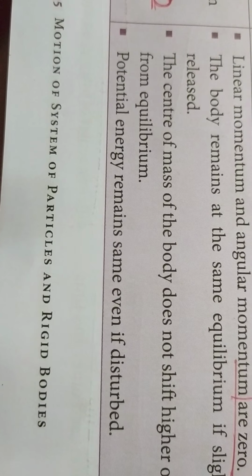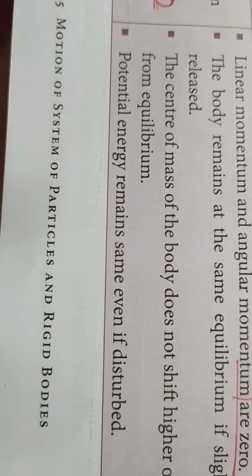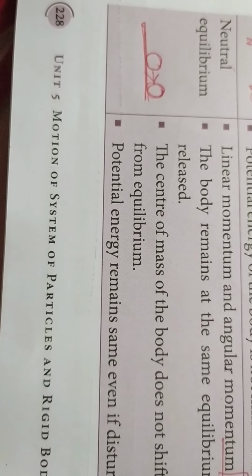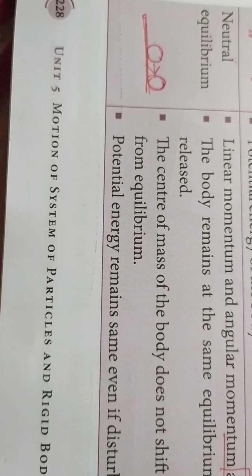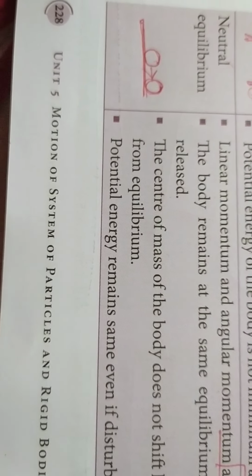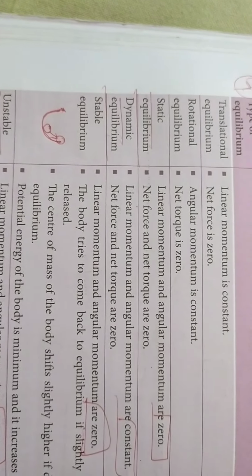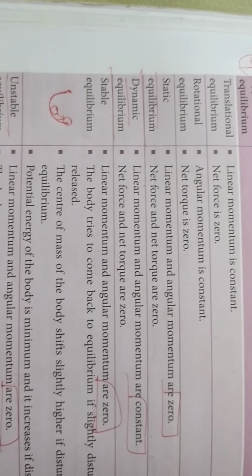Here also the potential energy remains the same even if disturbed. When you see it is on the same ground, so the potential energy also remains the same. So these are the 3 types of equilibrium and the conditions for them.